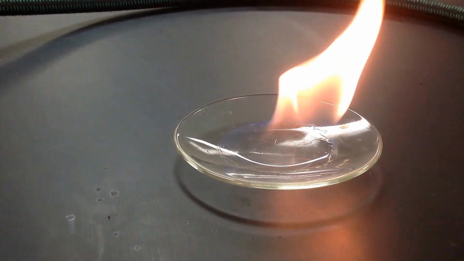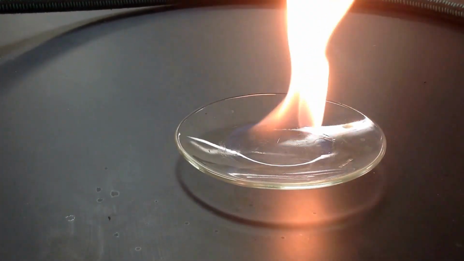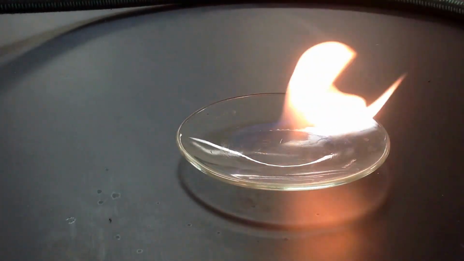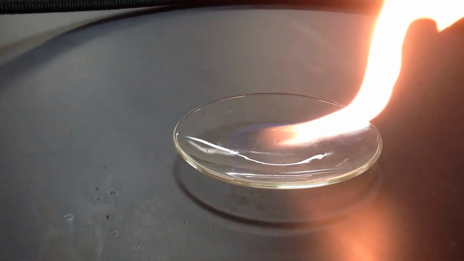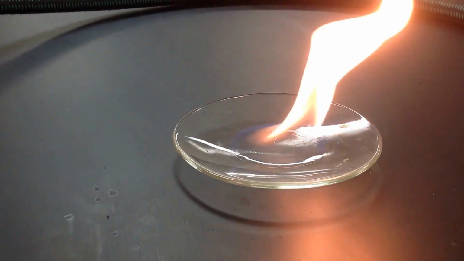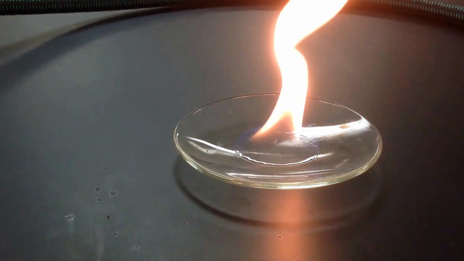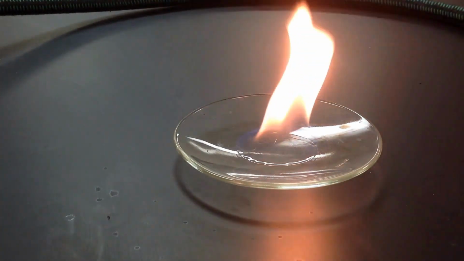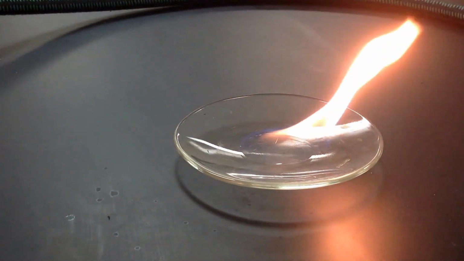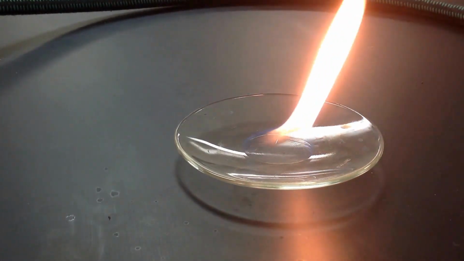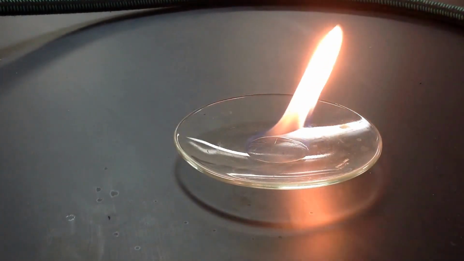And we see combustion. So right, this is what it looked like before, during, and it's burning away. I don't know if you can see the little circle in the center of the watch glass is getting smaller, and the flame is getting smaller.